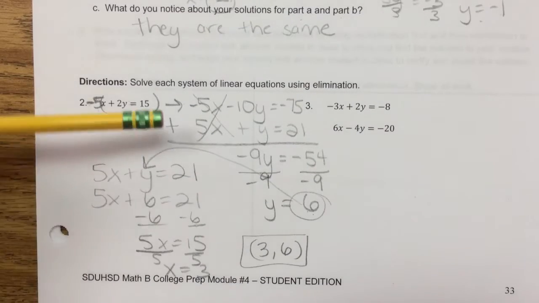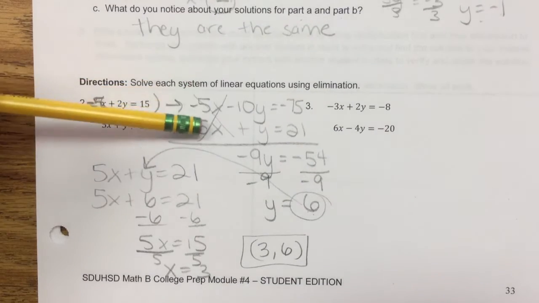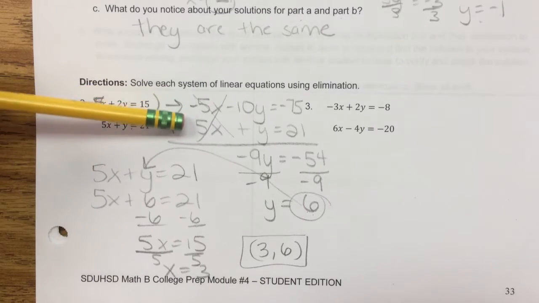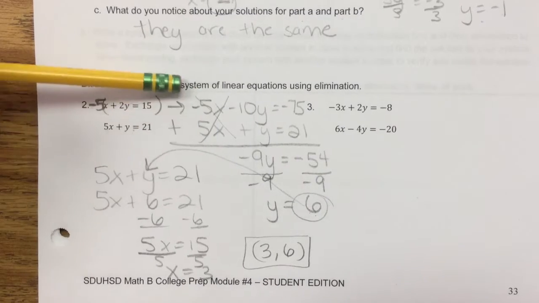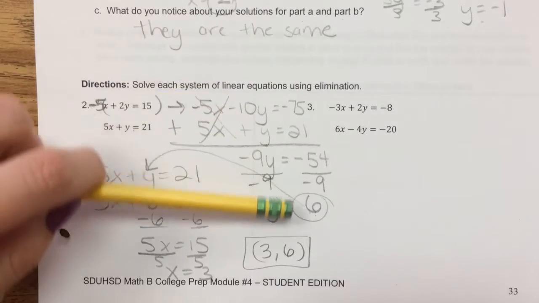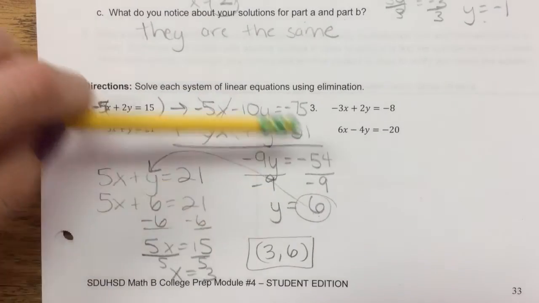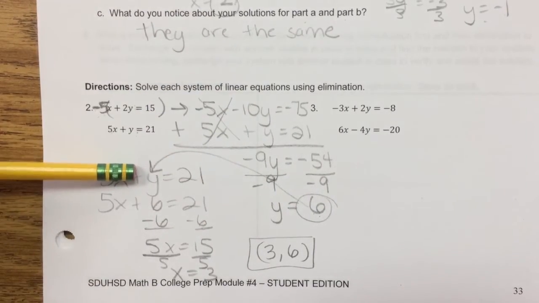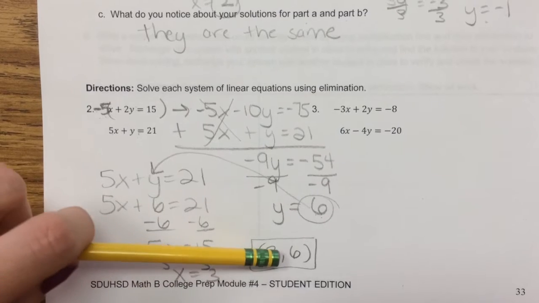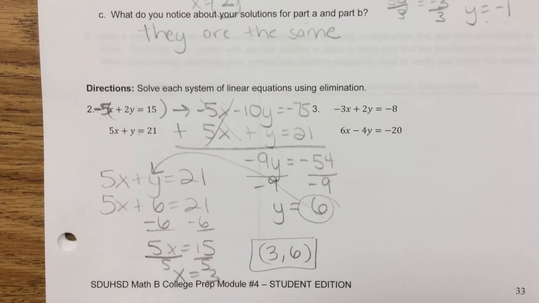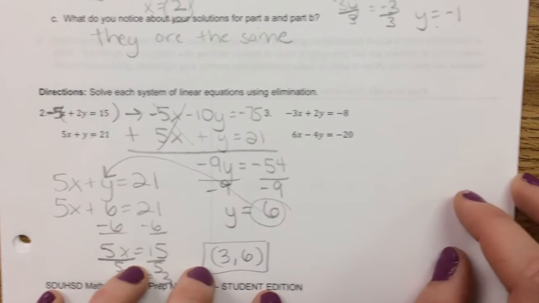So when we do elimination, we have to multiply to get them to have the same coefficient, one positive and one negative, so that they can actually cancel out and be eliminated. Once we get one variable, we use substitution and substitute it into another equation and solve for the other variable. Then we write our answer as a point. Let's try number 3.